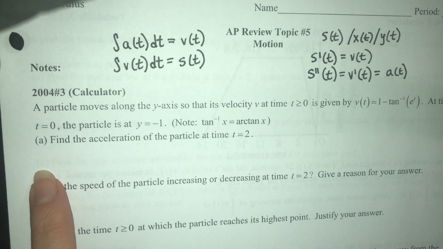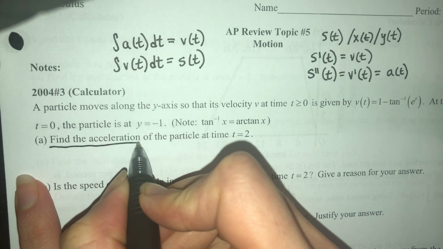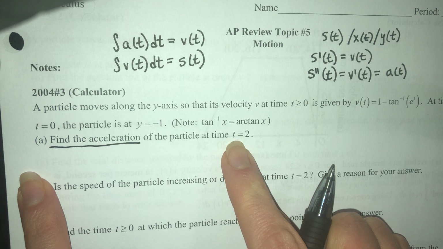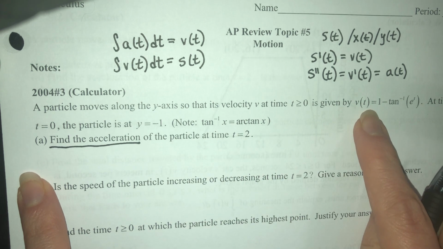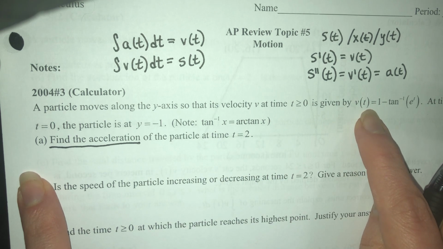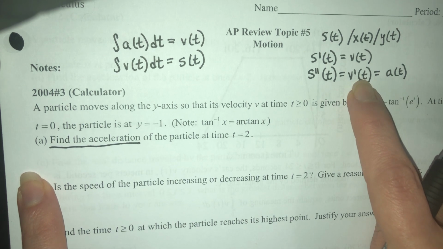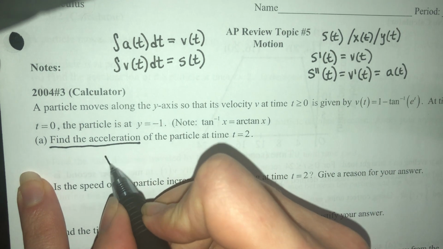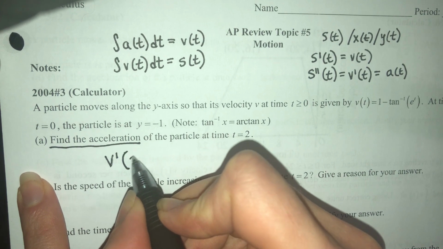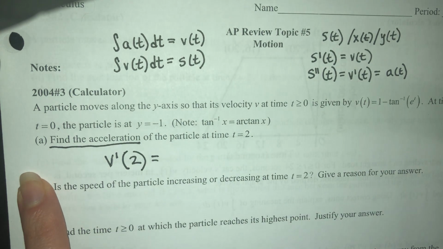For part A, it says find the acceleration of the particle at time 2. Well, this is our velocity function. So what do we do to velocity to get acceleration? Acceleration is equal to the derivative of the velocity. So we're going to say v prime of 2 is how we're going to do this.